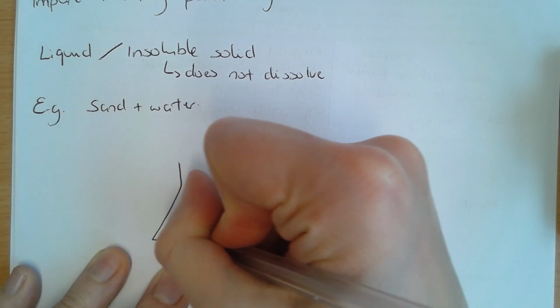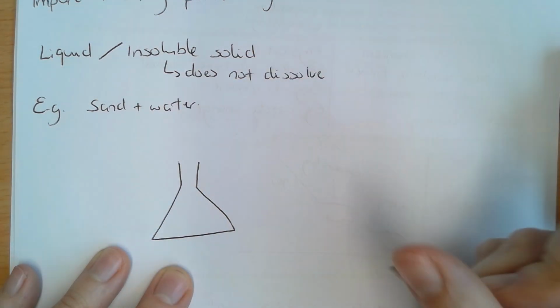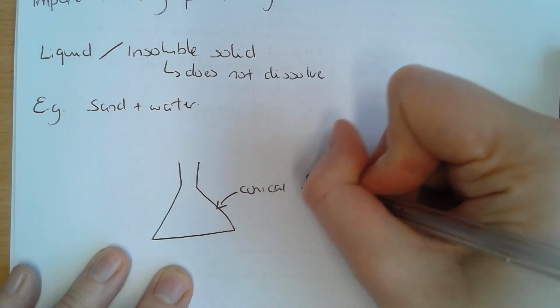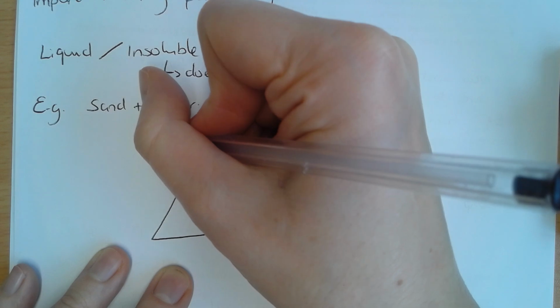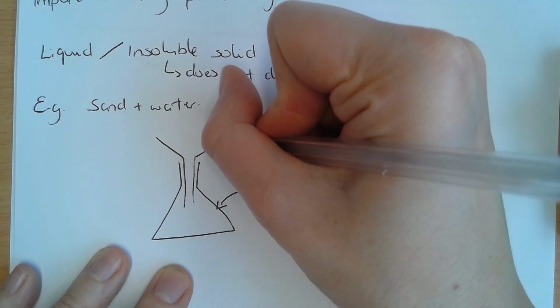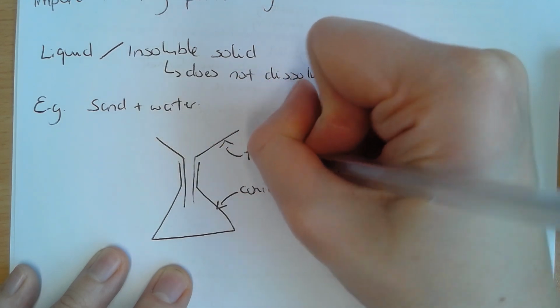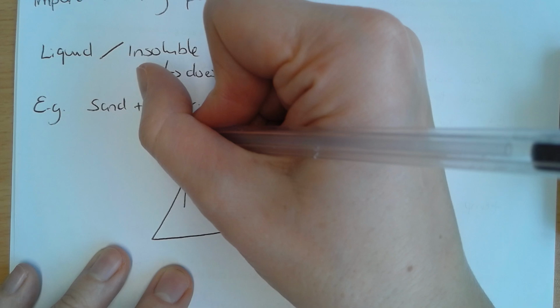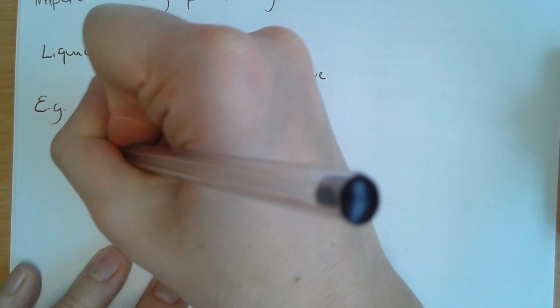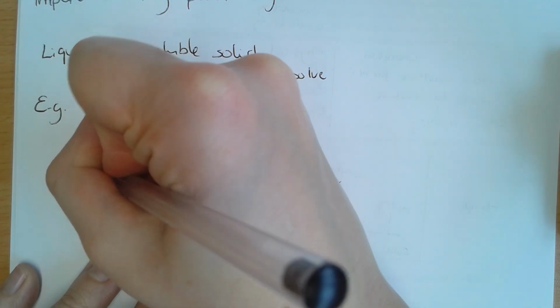So this is the flask that I would use. Okay, if I label this, it is a conical flask. Into the conical flask, I'm going to put a funnel. Alright, so label that as funnel. And then into the funnel, you need to put filter paper. Okay, so all of these things need to be labeled filter paper.